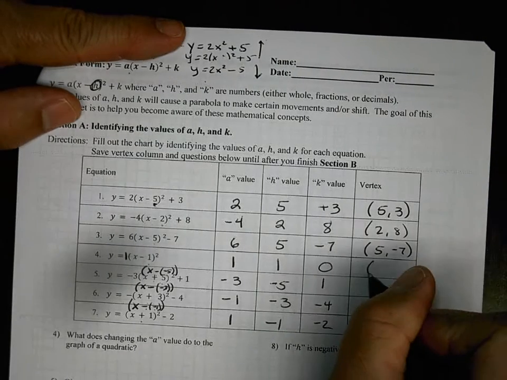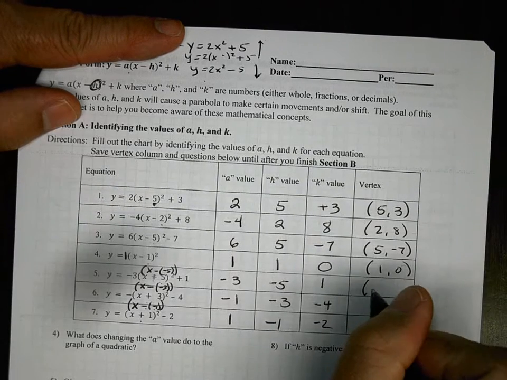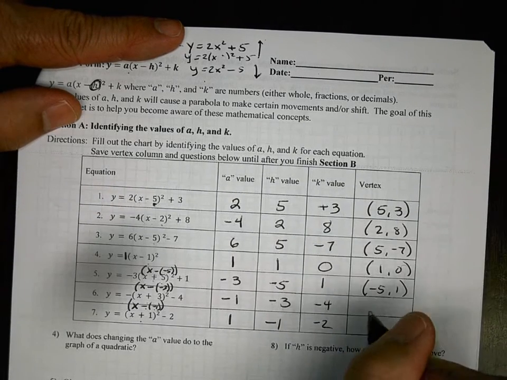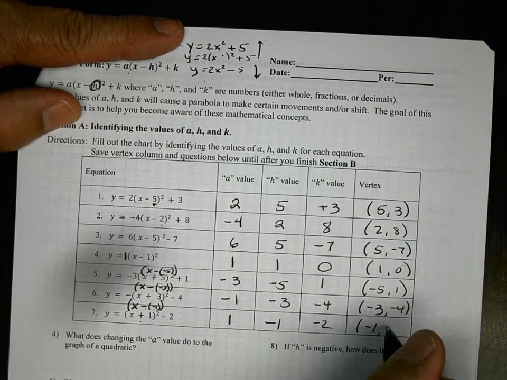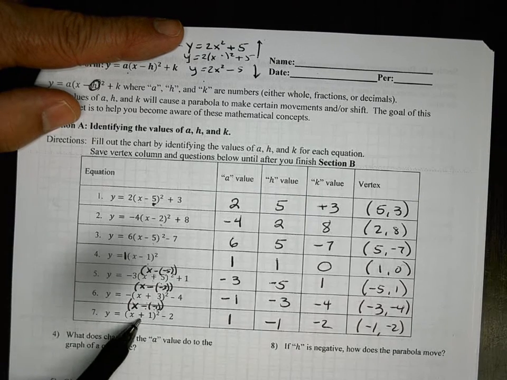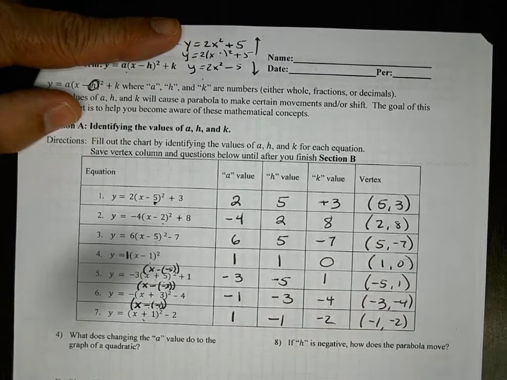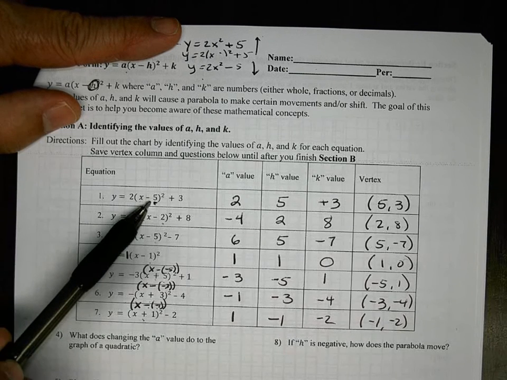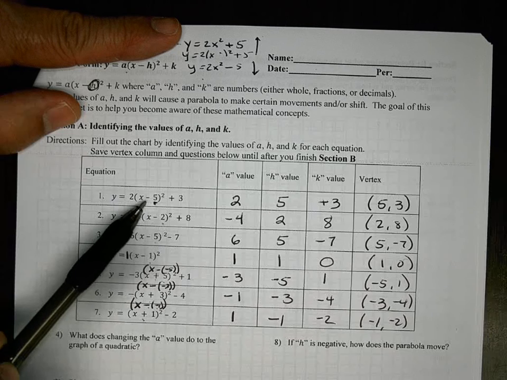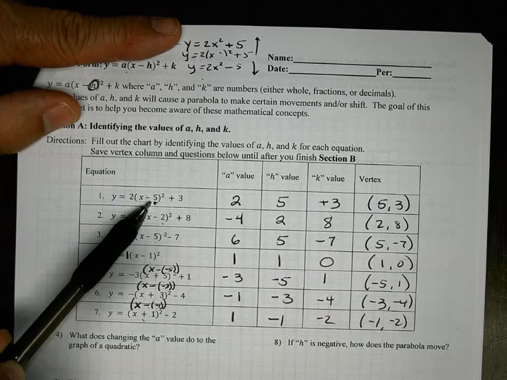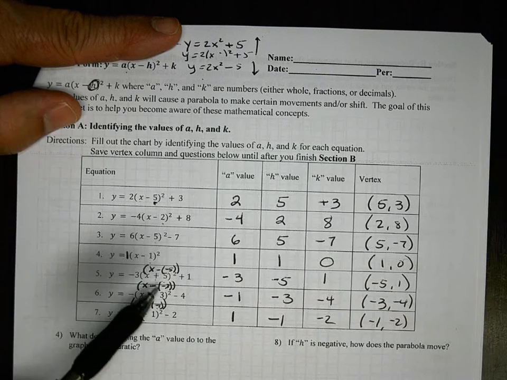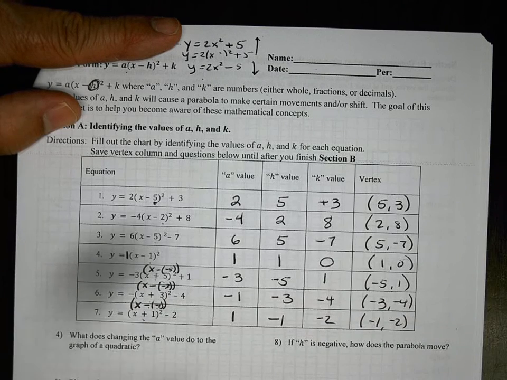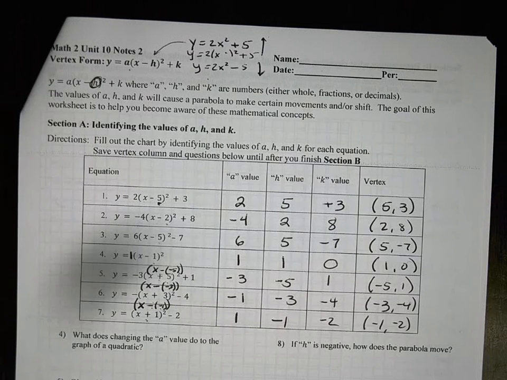The only thing you have to be careful of is what? What's the tricky part of this? The h value. You have to remember that this is kind of what I normally say is, however it shows up in your equation, it's always going to be the opposite. Like you look at this and a lot of you said, oh, -5. You have to know that it's the opposite of that. It's +5, +2, +5, +1, -5, -3, -1. Okay? That is the vertex.